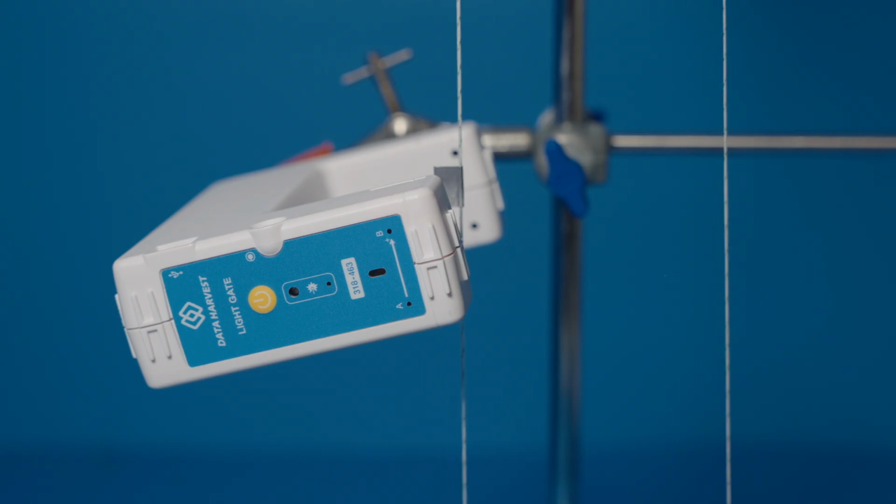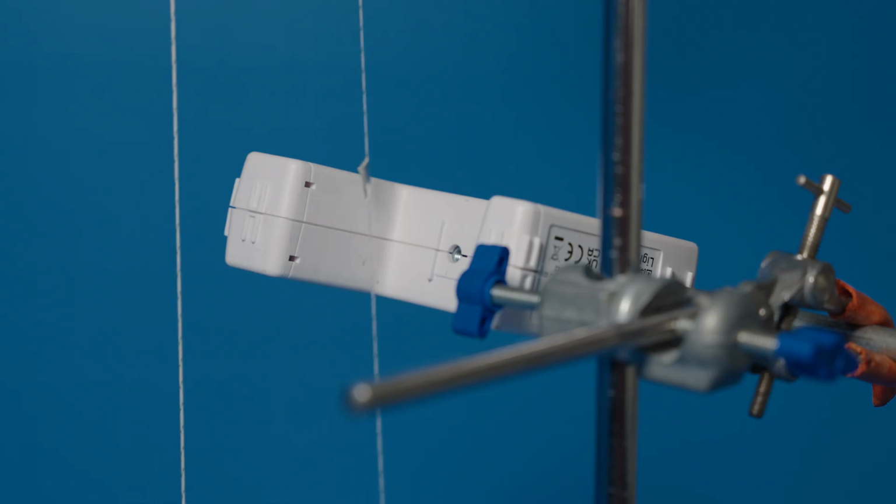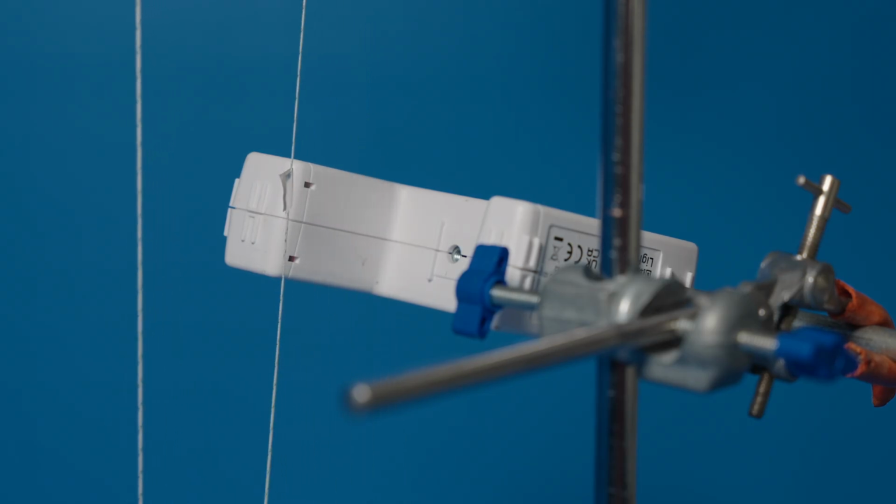The apparatus consists of two identical pendulums, each with a 100-gram weight. A weak spring connects them, while a Data Harvest light gate records the motion as a silver interrupt flag passes through its beam. We can begin with a single pendulum.